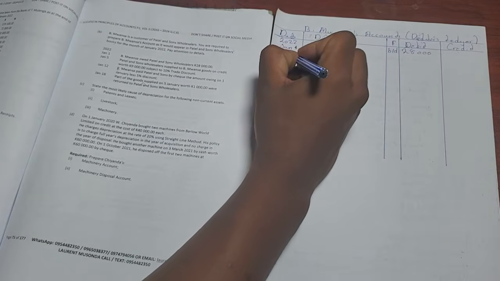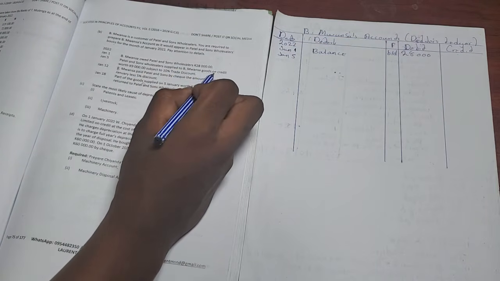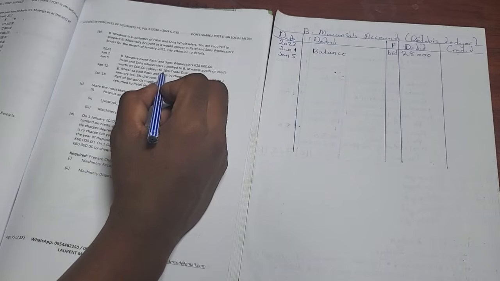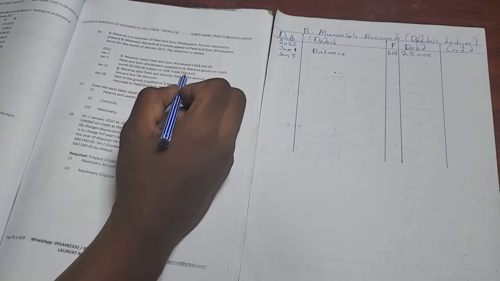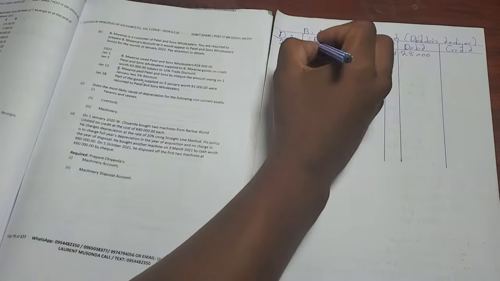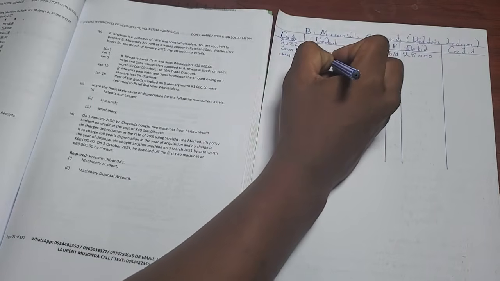Then on June 5, there's another transaction taking place. Peter and Sons warehouse supplied to B Mwanza goods on credit worth 9,000, subjected to a 10% trade discount. So here we'll have sales. They sold goods to B Mwanza.